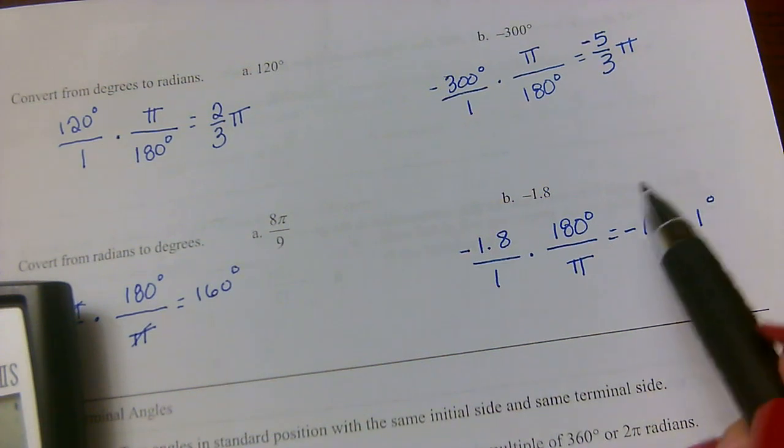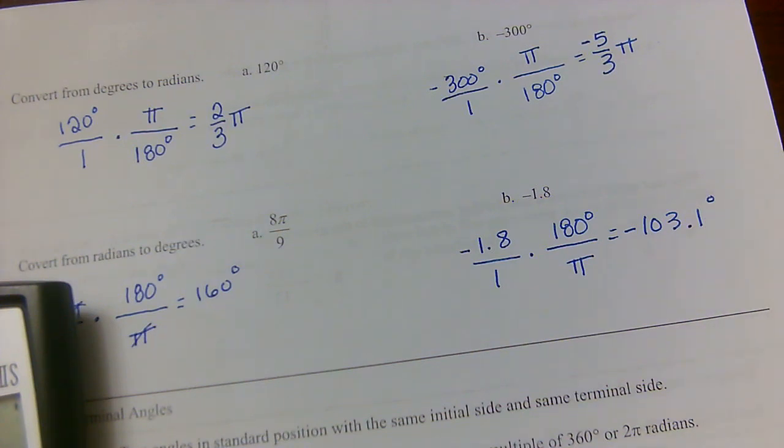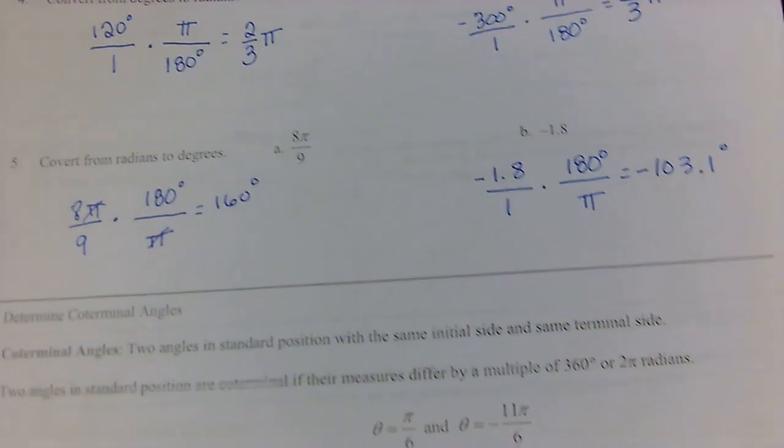It'll be important. The other thing you need to be careful with is how many decimal places you want. It didn't specify here. I only used 1. You can use 2 or 3 or whatever it's asking you for. That's what you want to make sure to include.